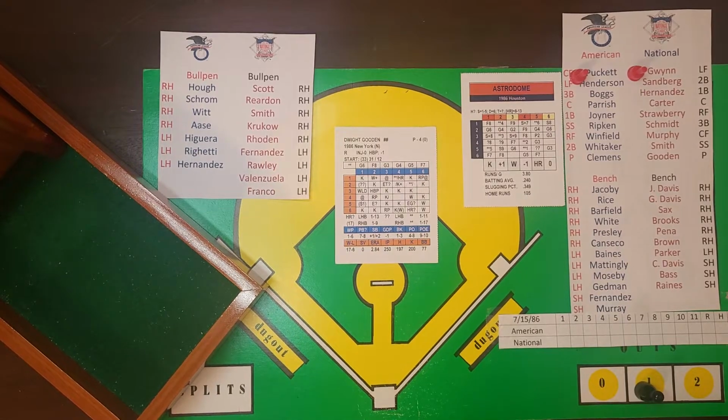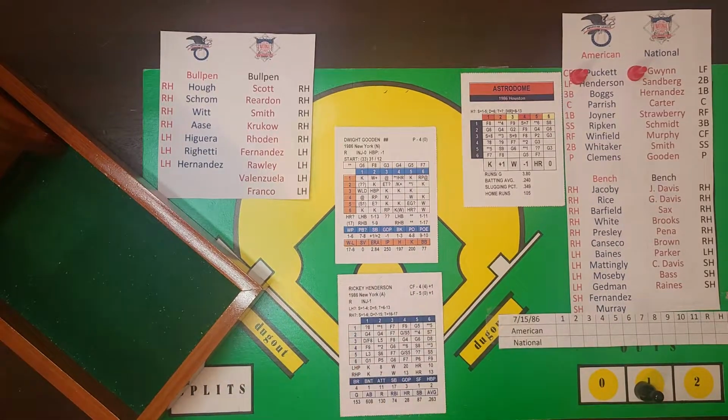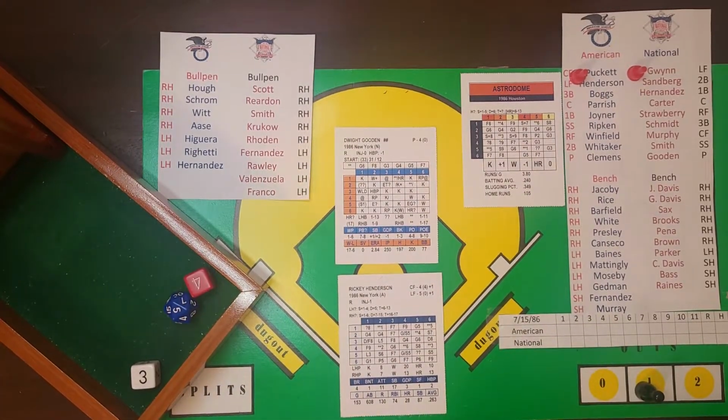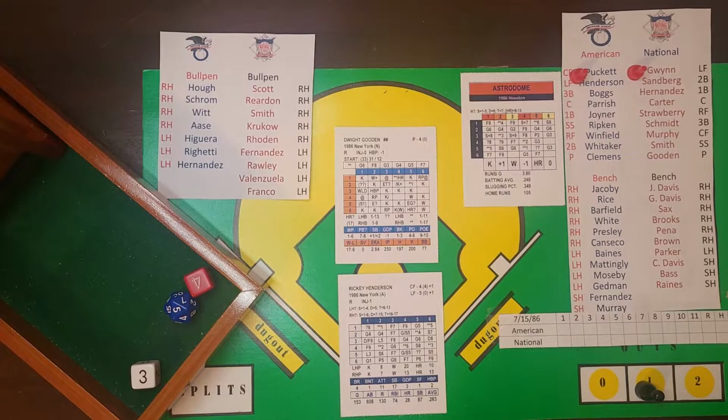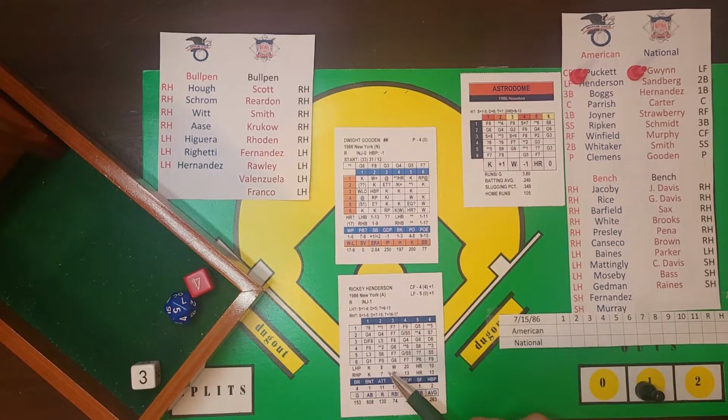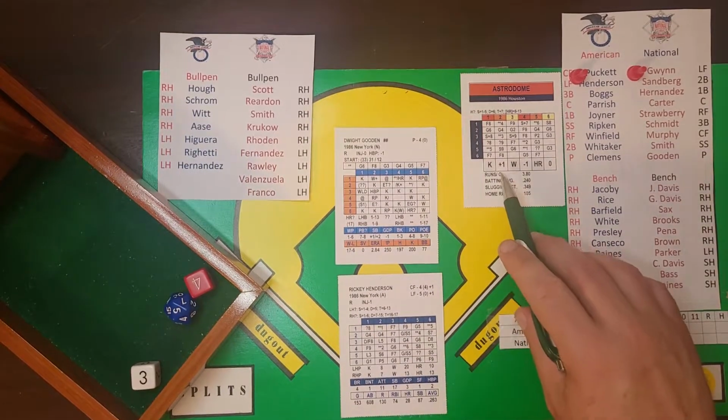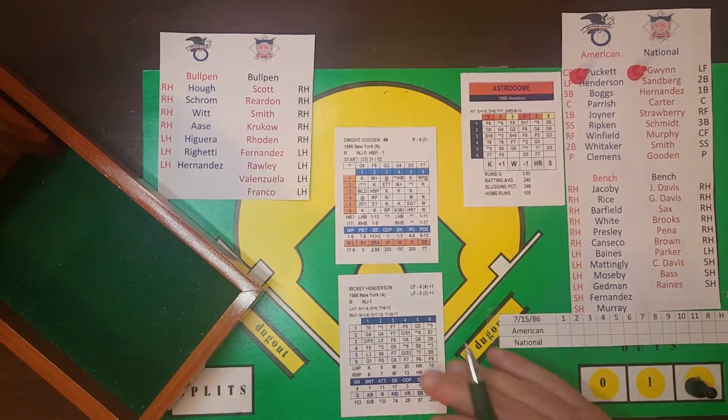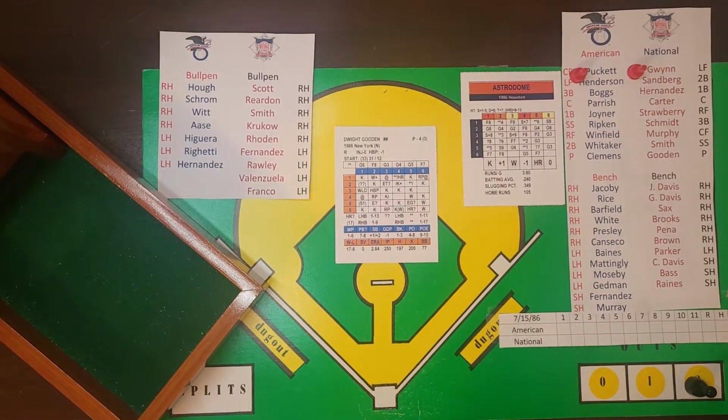The first out has been recorded, and that brings up Rickey Henderson of the New York Yankees facing Gooden. 4-3 strikeout chance. Rickey doesn't strike out much, but he will this time against righties. He's a 7. Stadium adds 1. It's an 8. 5 fits. Struck him out. So Gooden is off to a good start.